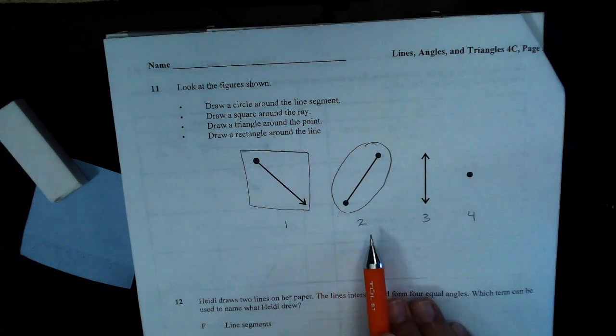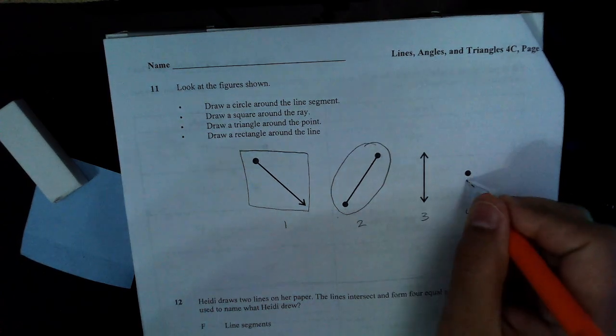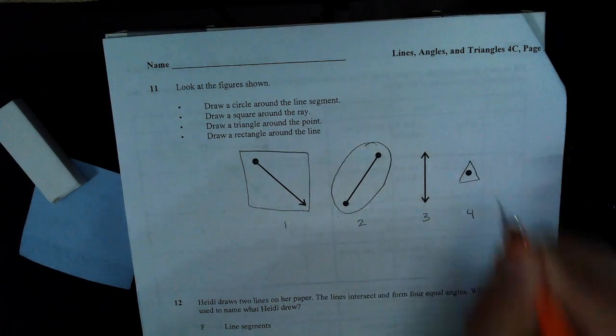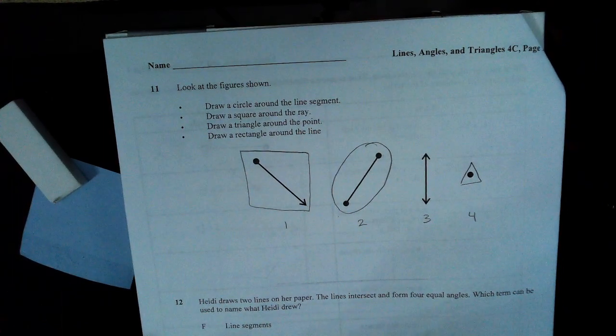What do you think? Figure 1, figure 2, figure 3, or figure 4? Which one shows me a point? Four, perfect. I'm going to put a triangle around figure 4. The last one, draw a rectangle around the line. The lines have to go on forever and ever, both directions.